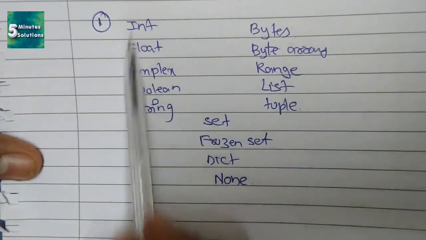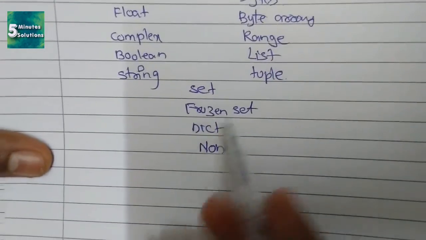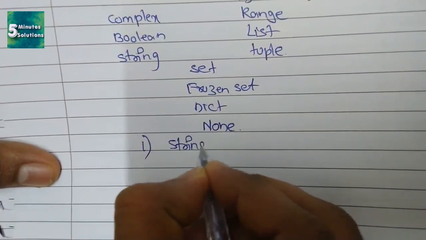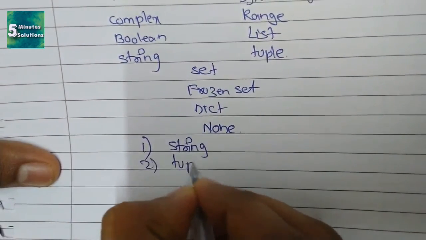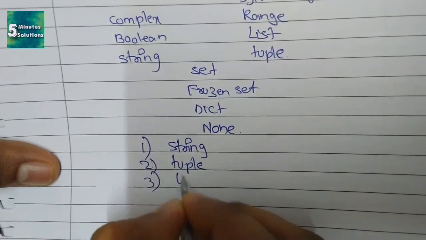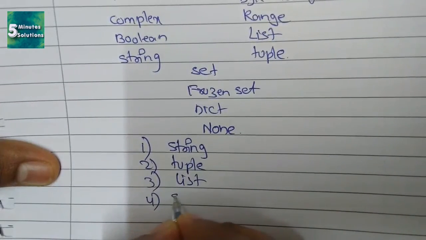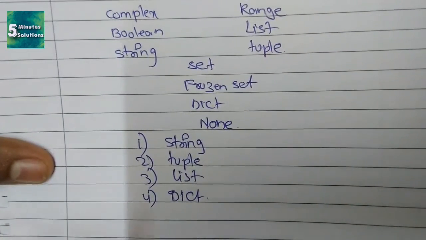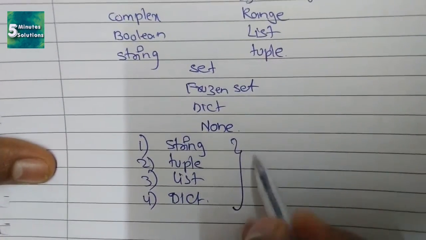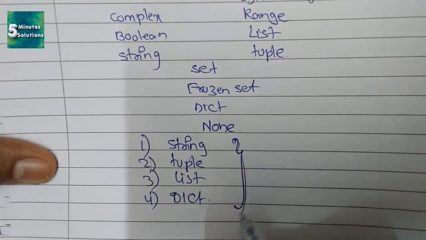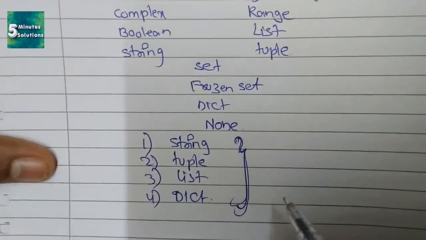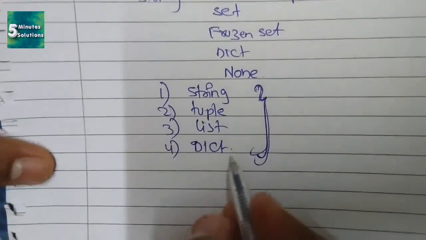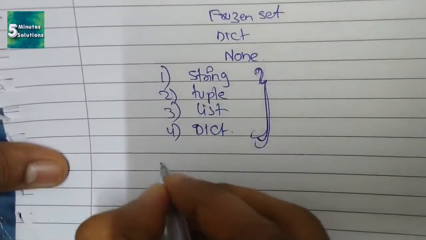There are 14 data types in Python, but the most important ones are string, tuple, list, and dictionary or dict. These are the most important ones, and in Python we mostly use these 4 data types.